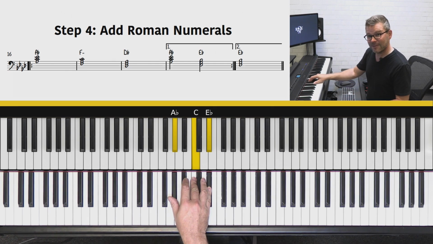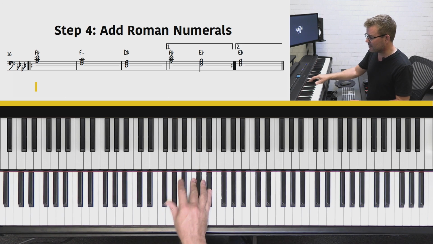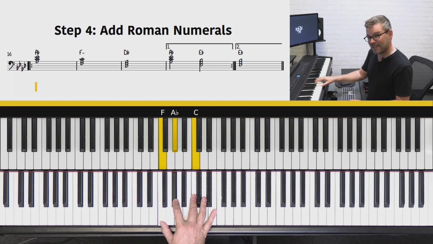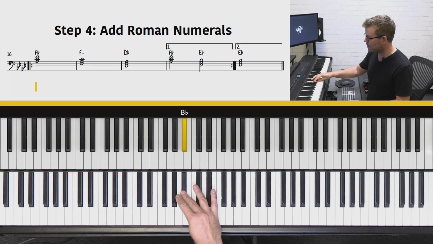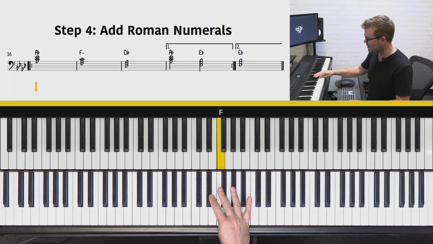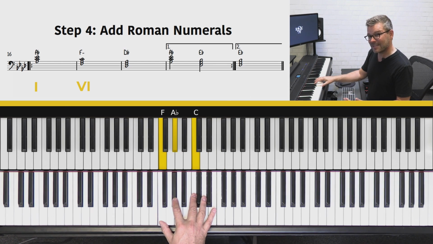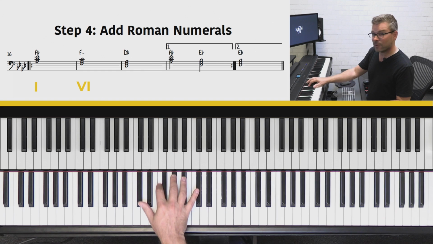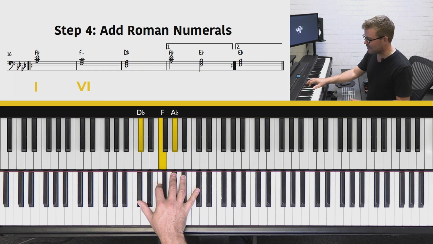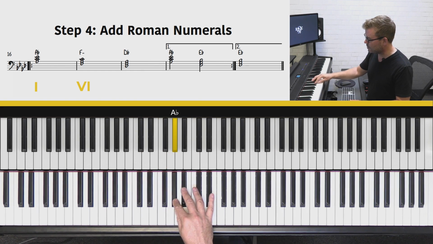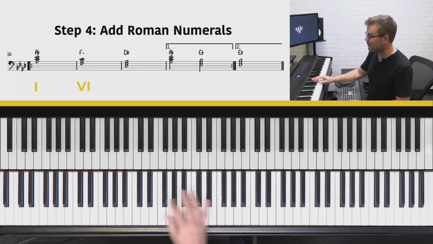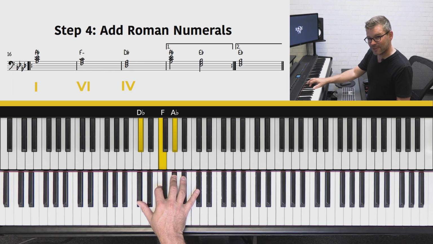Okay, so let's take a look at A flat. That's 1, all right? So major 1. The next chord is an F minor. So what is that in the key of A flat? Let's count. 1, 2, 3, 4, 5, 6. All right, so we're going to call that a 6 minor. Next chord is a D flat major, right? So let's count up from A flat. 1, 2, 3, 4. Okay, so it's a 4 major.